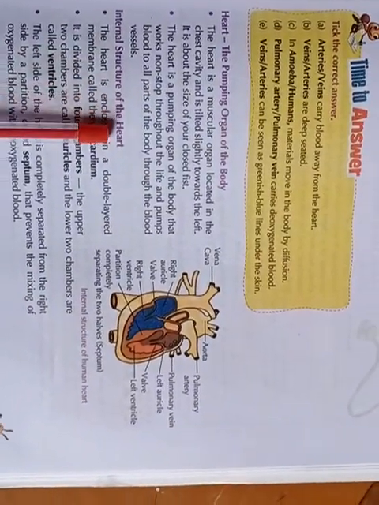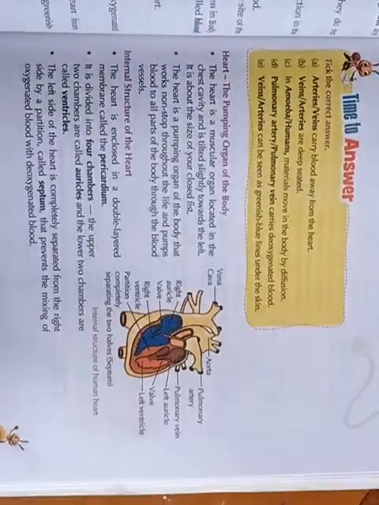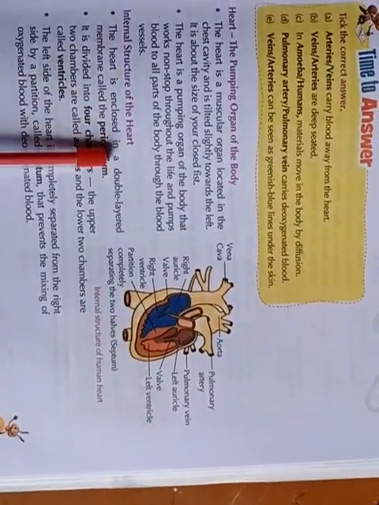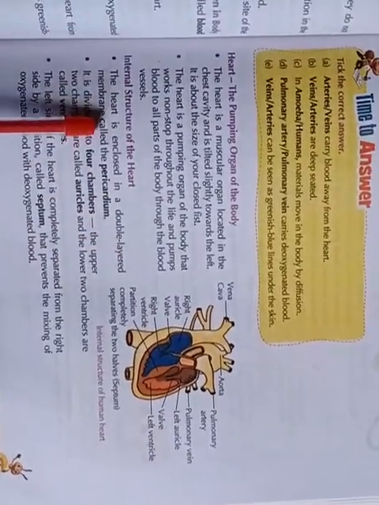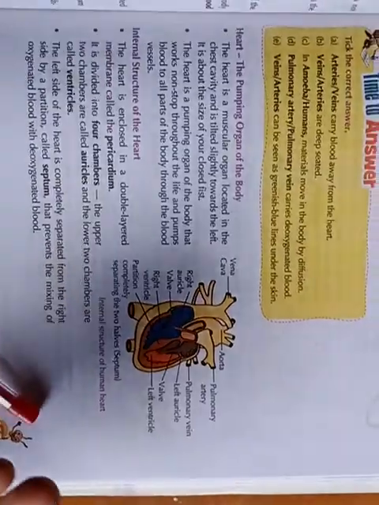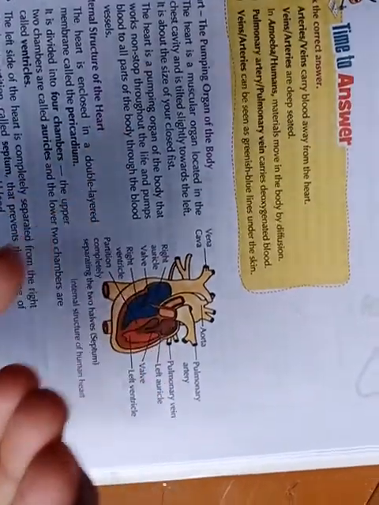Internal structure of the heart, that means the inside structure of the heart. The heart is enclosed in double layered membranes. It is called the pericardium. Outside of the heart there are two membranes. It is called the pericardium.